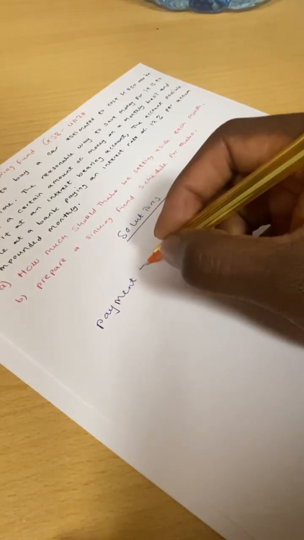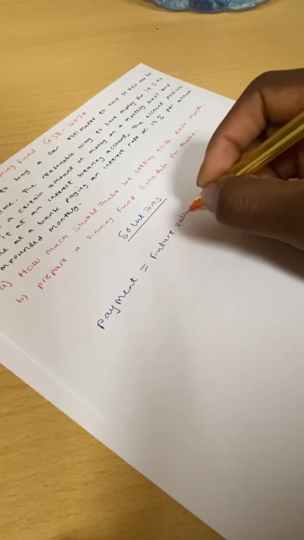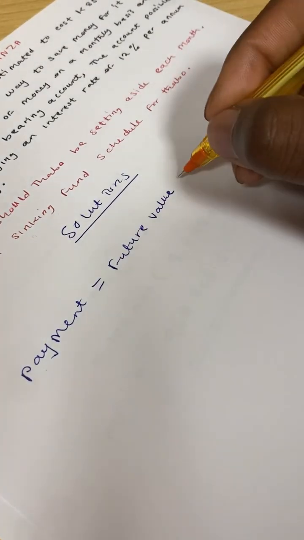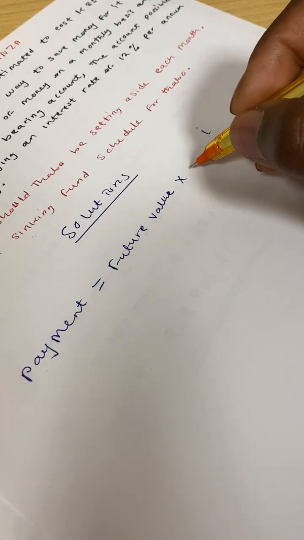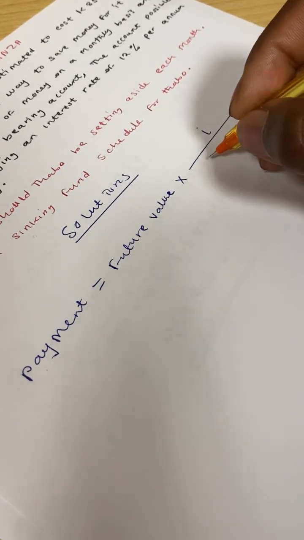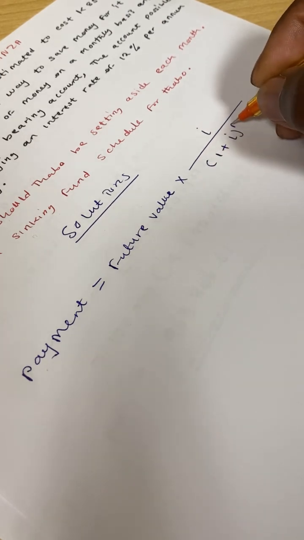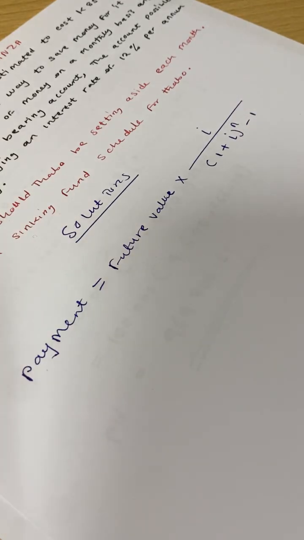The periodic payment is given by the future value multiplied by I, which is the interest rate for each payment period, over 1 plus I, to the power n, minus 1. This is the formula that we use to find the periodic payment for a sinking fund.